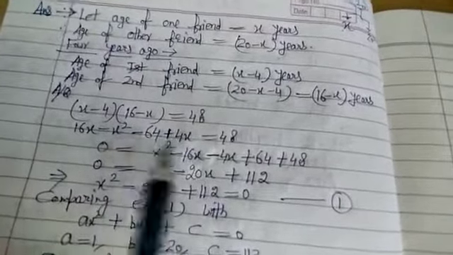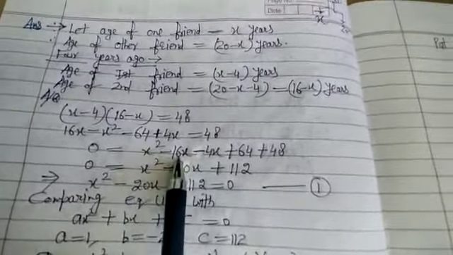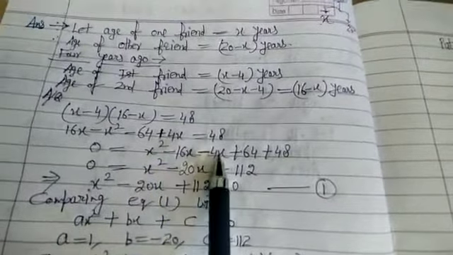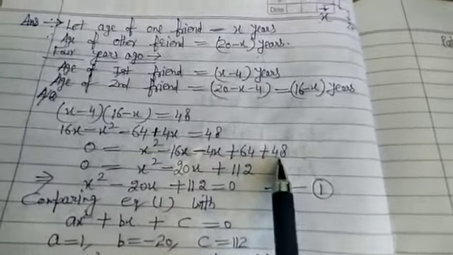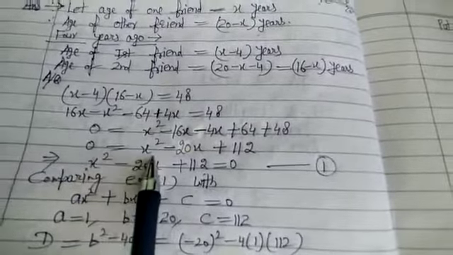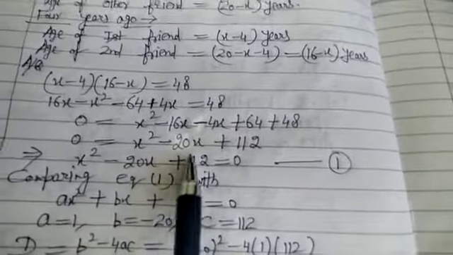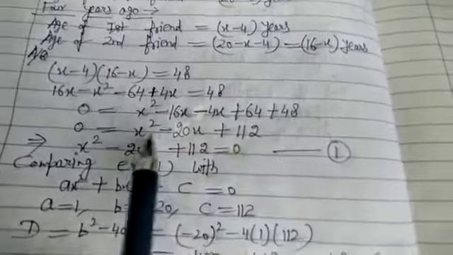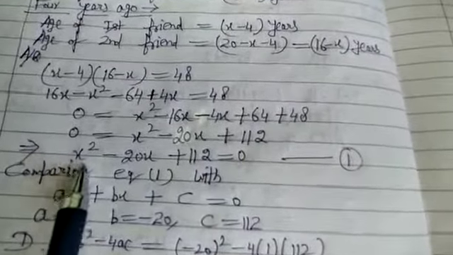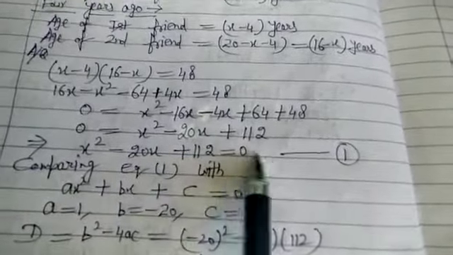I am shifting this whole term to the right hand side. So x square minus 16x minus 4x plus 64 plus 48 is equal to 0. So it is coming 0 is equal to x square minus 20x plus 112. This equation I can also write this way: x square minus 20x plus 112 is equal to 0.